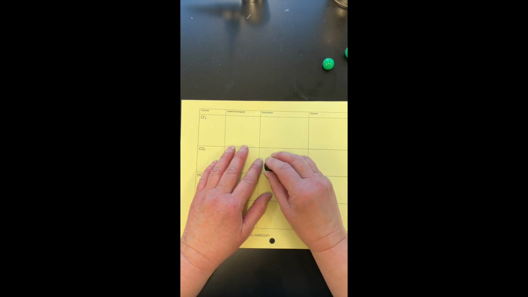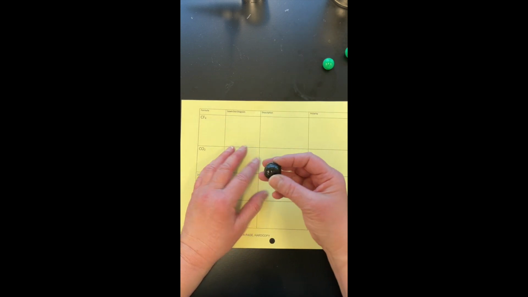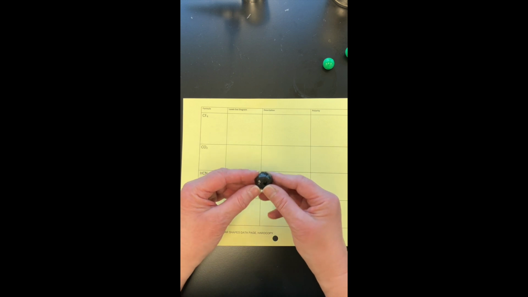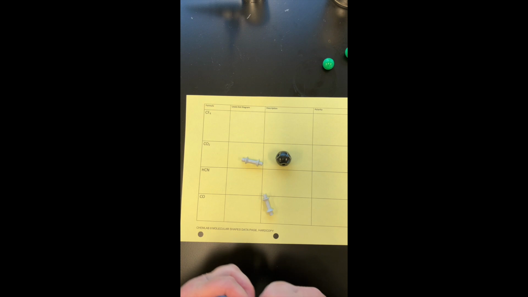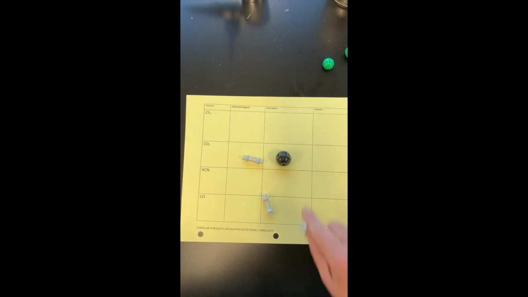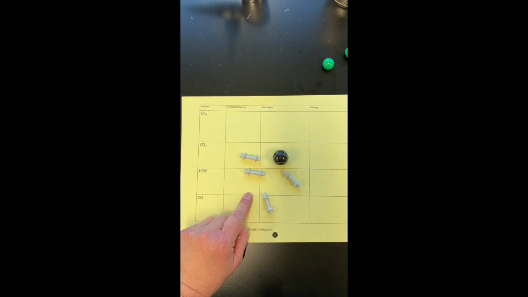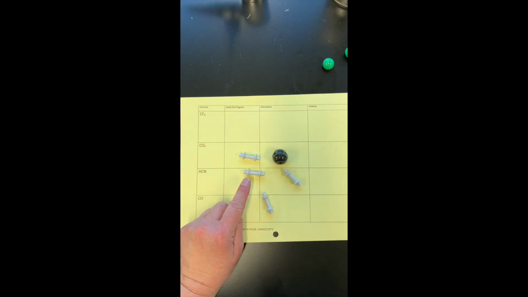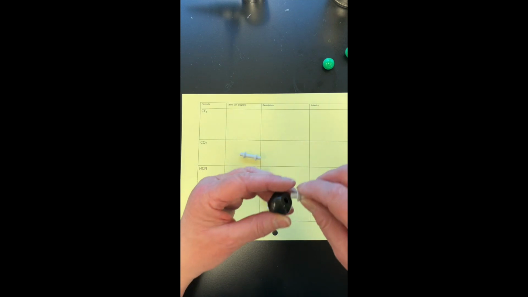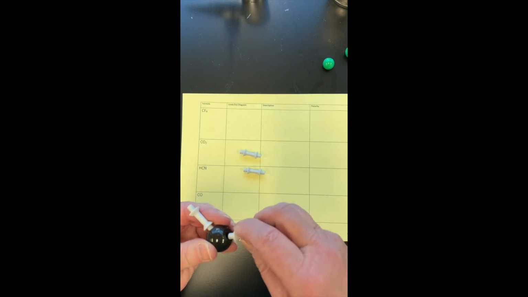Okay, so now I'm going to make a carbon molecule. Carbon, of course, has 4 bonding sites. Okay, and so I'm going to move my covalent bonds here. So here I have my 4 covalent bonds that are going to go on to the carbon. Remember, carbon is the king of covalent bonding. And so I'm going to put those in here.